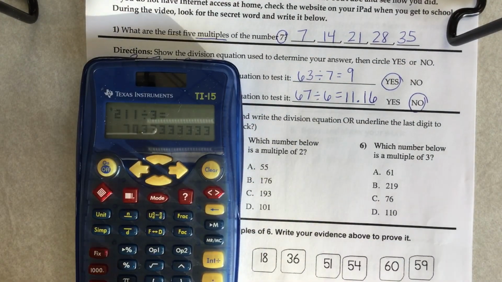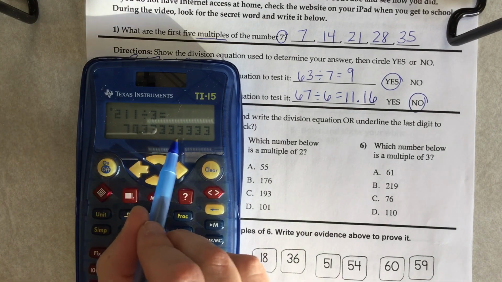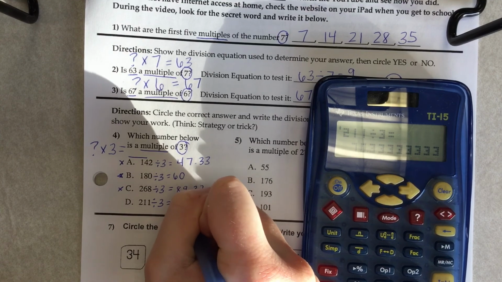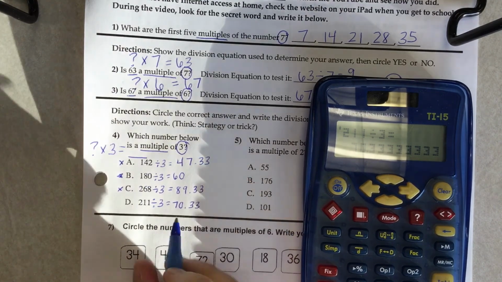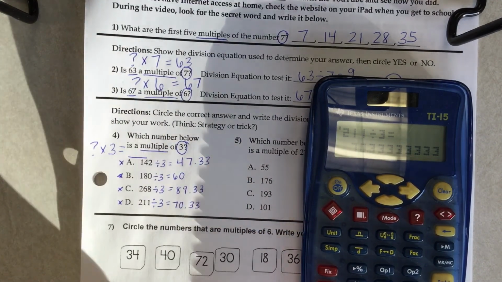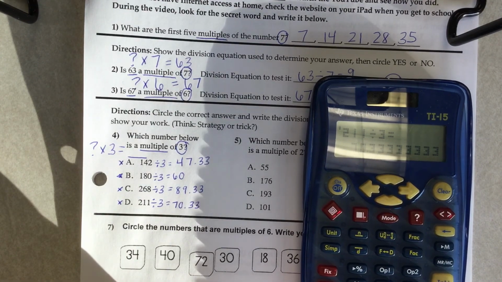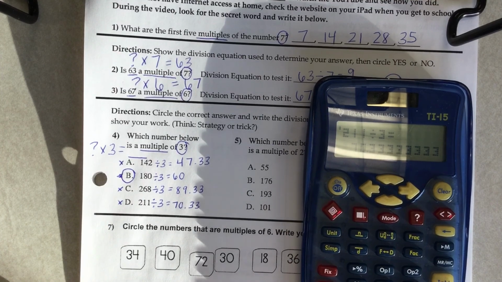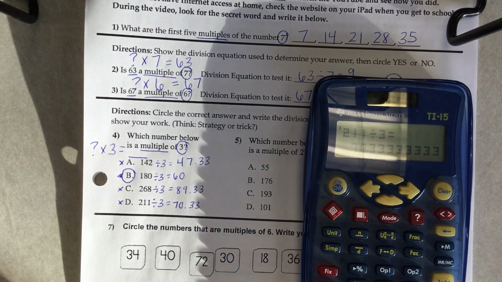Plug it in. I get 70.333333. I'm going to put it to my hundredths place, 70.33. Again, I have another decimal, so it can't be D. My only whole number in these choices is B, so that must be my answer. And 180 is a multiple of 3.